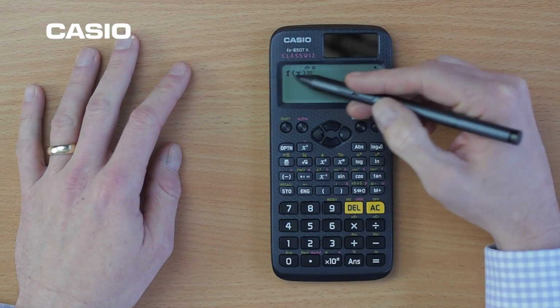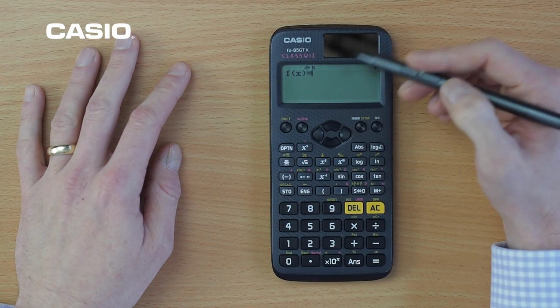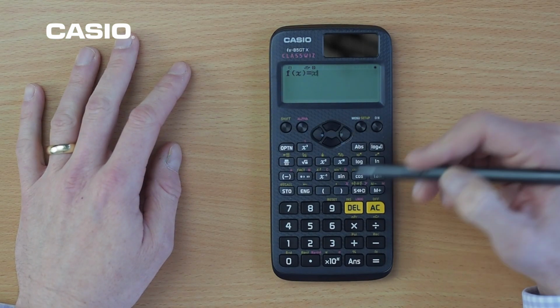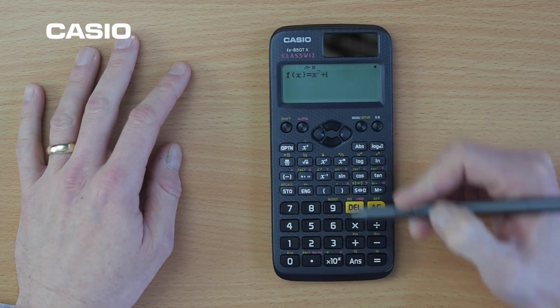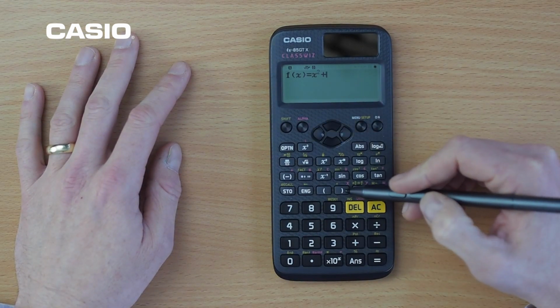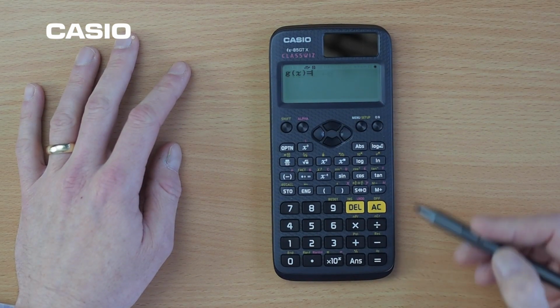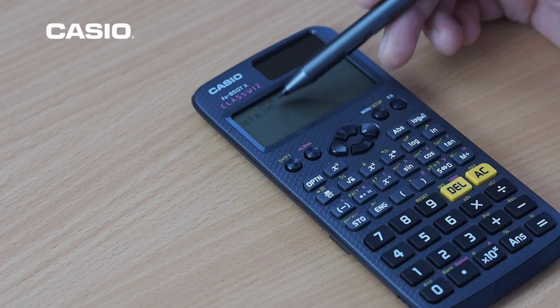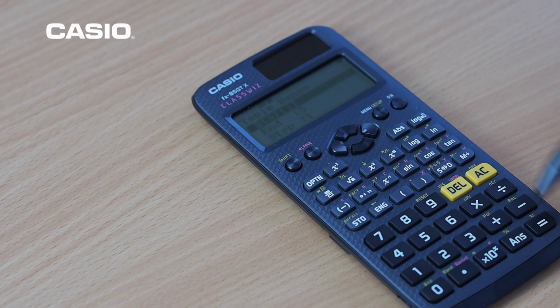So we've got f of x here. We're going to enter in a function, so we need the x key, which is a red letter, so we'll go alpha x, and we'll have x squared plus alpha x. Now we get the option to put in a second function, which might be useful if you're doing transformations of functions, but we can ignore that and we can just press equals.